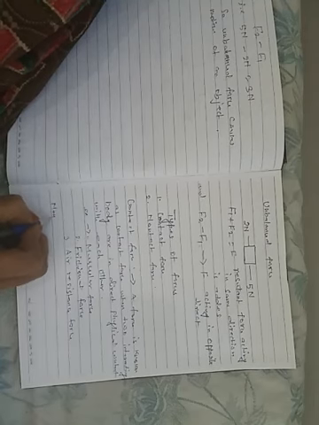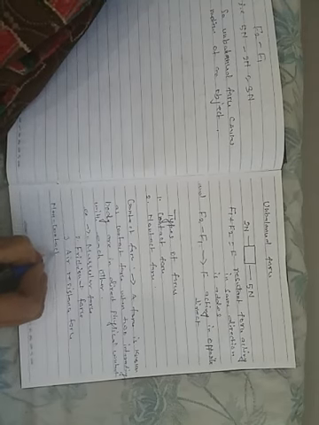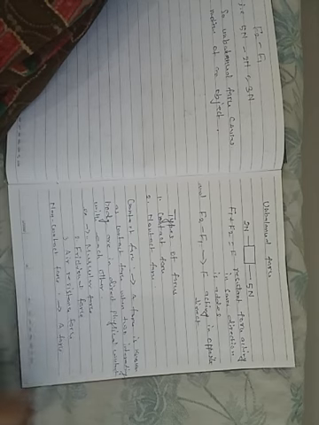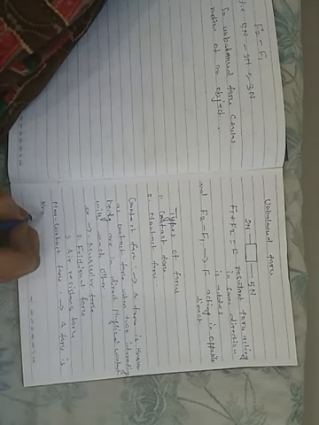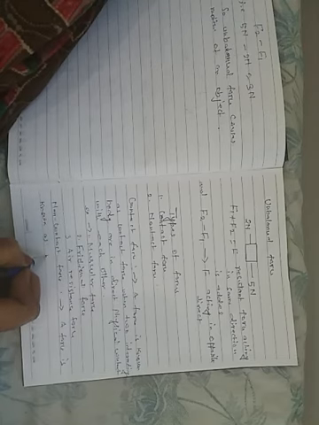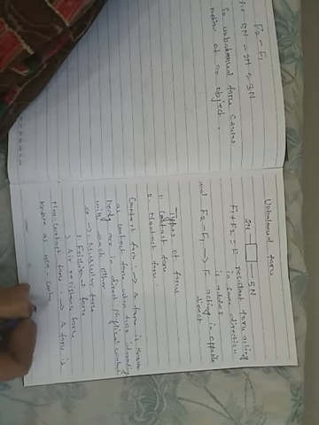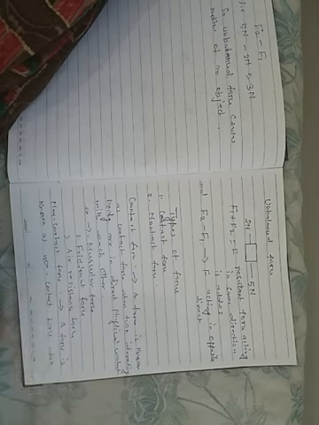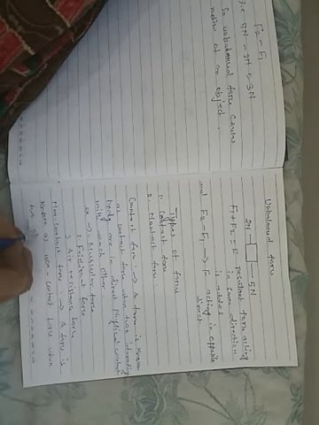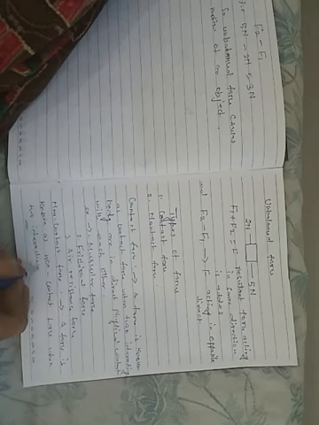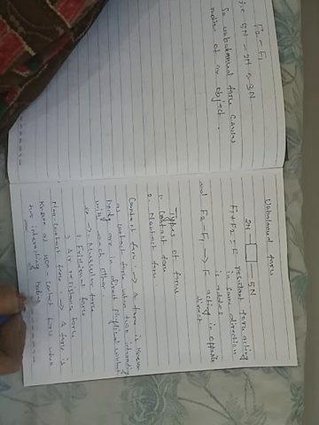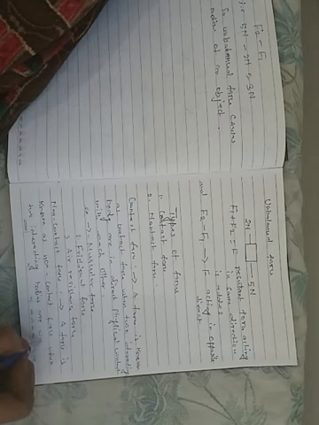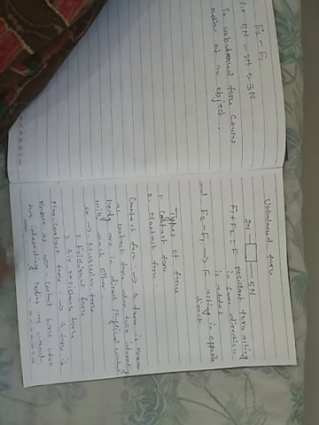Non-contact force. A force is known as non-contact force when two interacting bodies are without physical contact with each other.